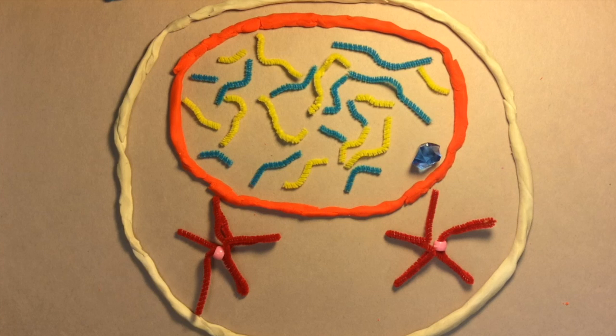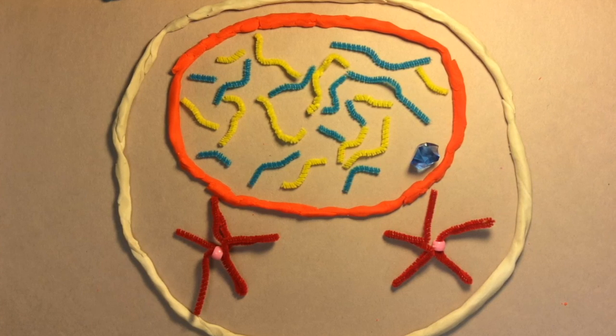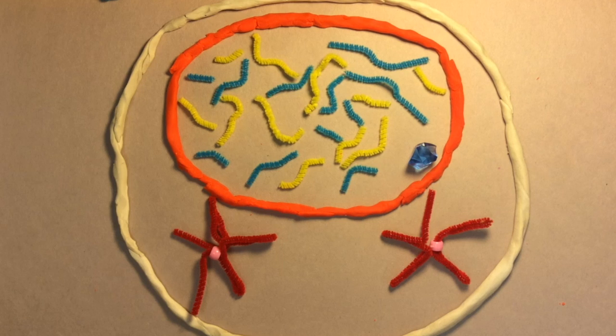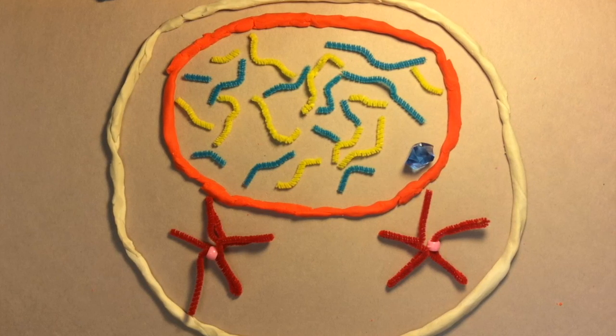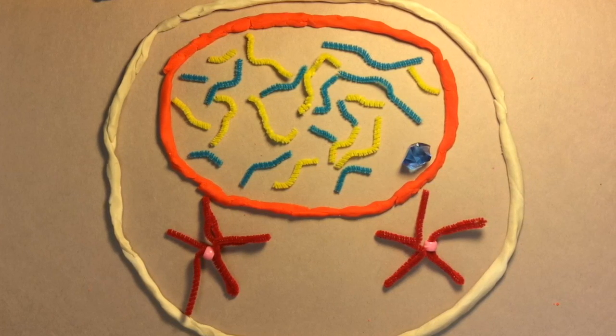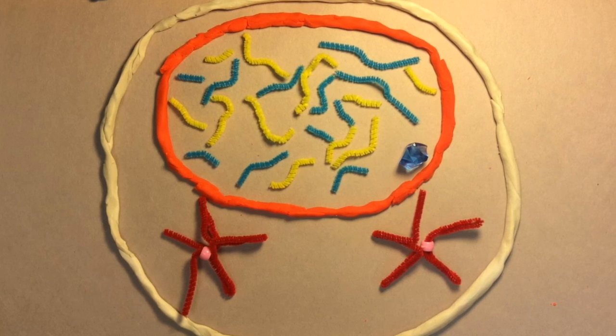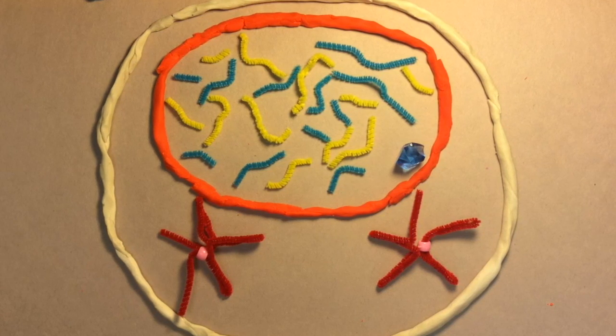Let's begin by explaining the stages of meiosis. Meiosis has two cycles of cell duplication, meiosis 1 and meiosis 2. Before meiosis, the cell cycle occurs in interphase. During interphase, DNA replication occurs with uncondensed chromatin.